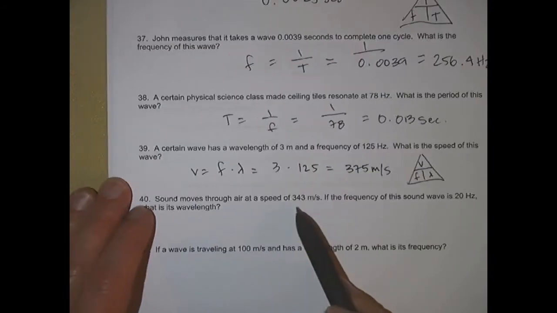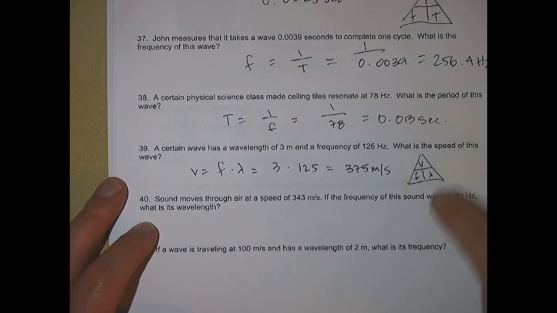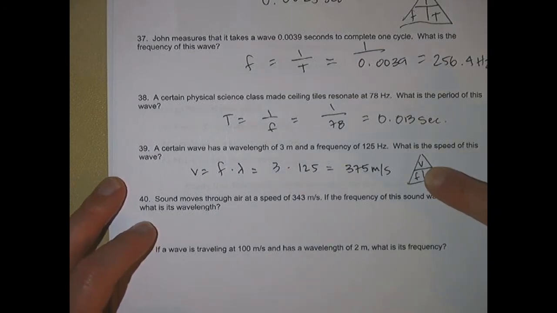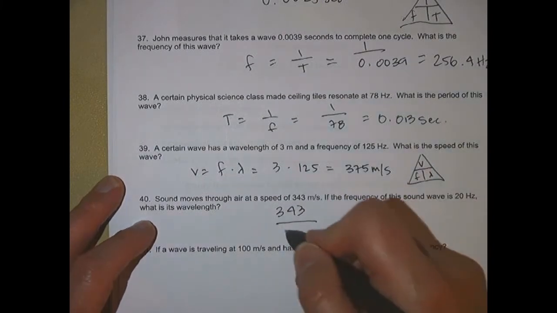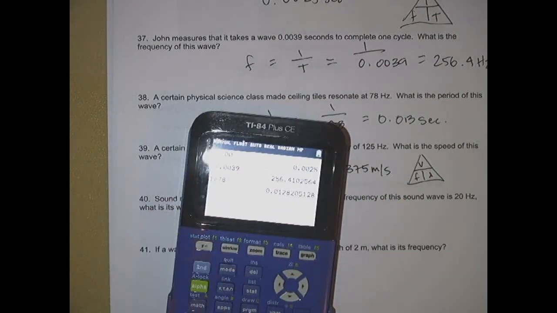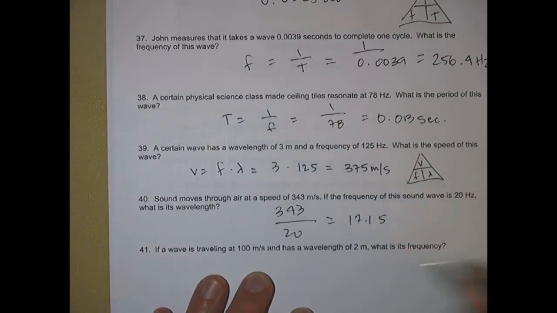Sound moves through the air at a speed of 343 meters per second. If the frequency is 20 hertz, what's the wavelength? Again, you can use this. Wavelength is equal to speed over frequency. So 343 divided by 20 hertz gets us to 17.15, and this would be wavelength, so the label would be meters.